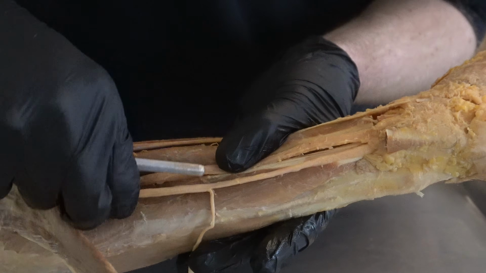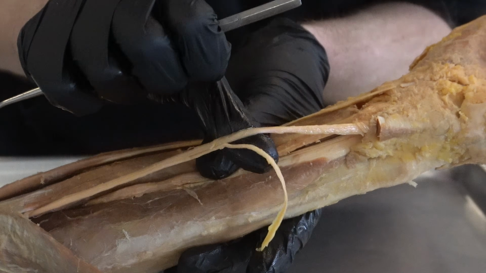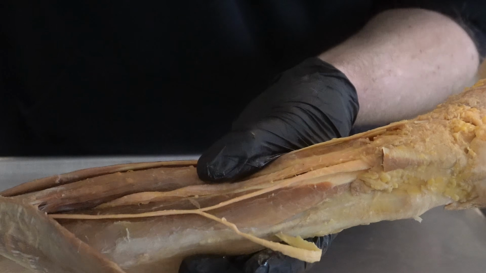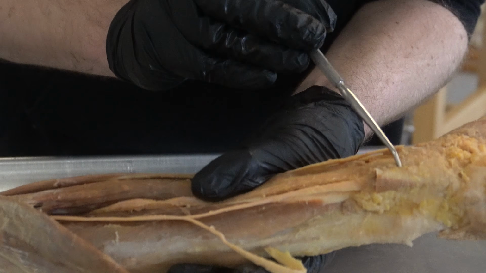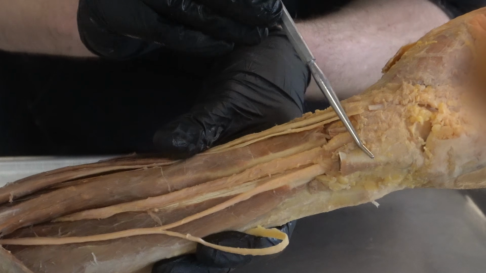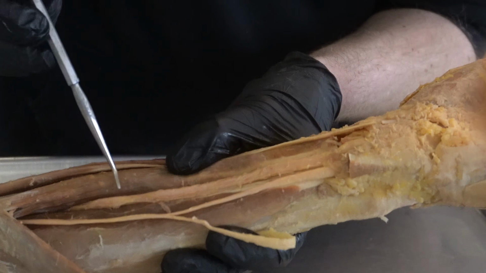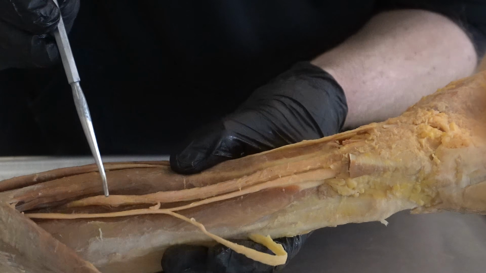Now, I have to make sure you understand that the ulnar nerve was actually part of the brachial plexus, just like the median nerve. It just happens to take a different path, and that means it doesn't go through the carpal tunnel, which we're going to be looking at here in a second. Instead, it goes on top of it. And then the artery is just running alongside it.